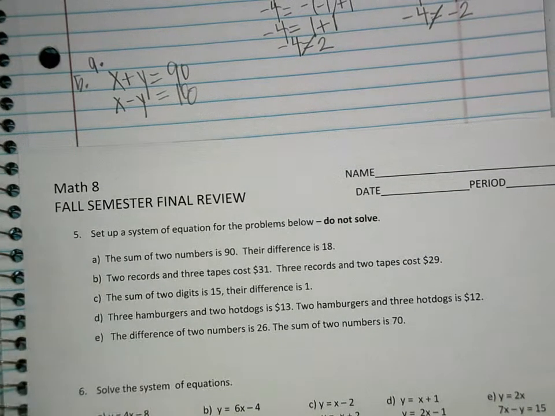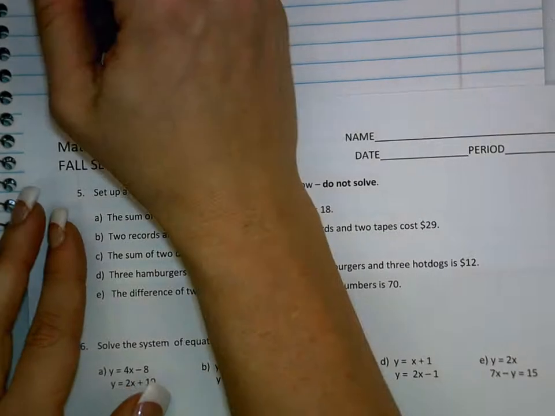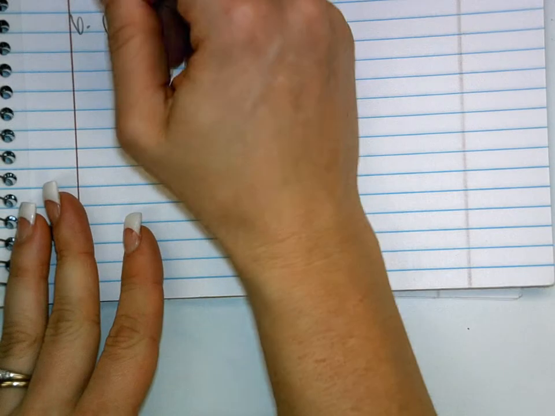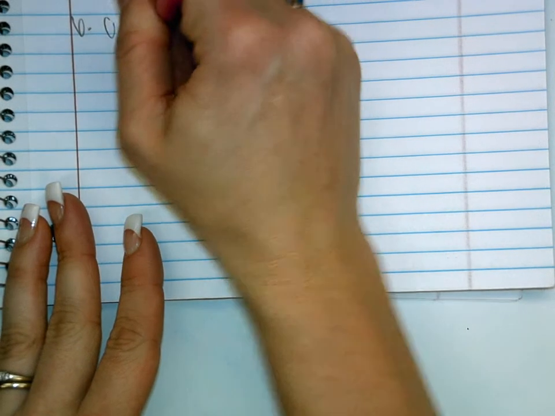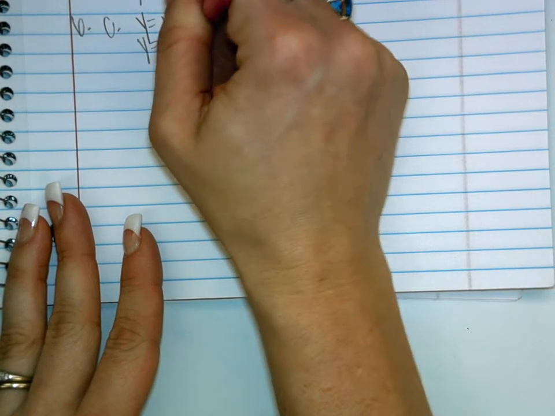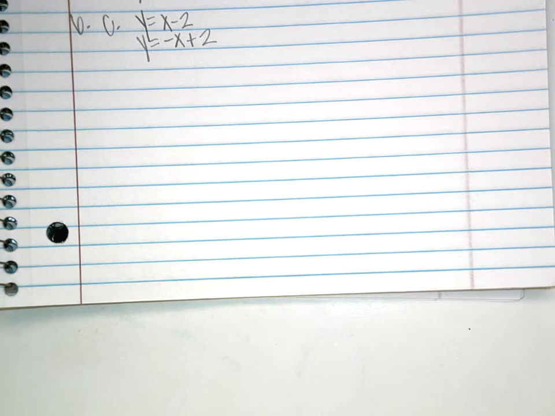Then the last one is you're actually going to be solving systems of equations. So if you look at number 6, let's do C. Let's solve C. y equals x minus 2, and your other equation is y equals negative x plus 2. If we want to solve the system, we need to find out what is x and what is y. How do we do that?